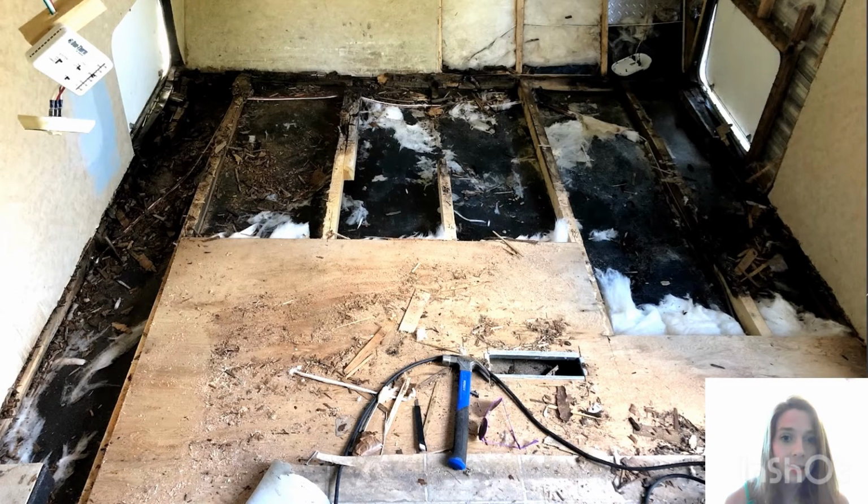So basically, to remove the flooring, I just use my circular saw set to a little bit more than 5/8 of an inch, and just cut some straight lines. So I go a little bit past where the water damage is because the wood could still be wet even though it doesn't look rotten.